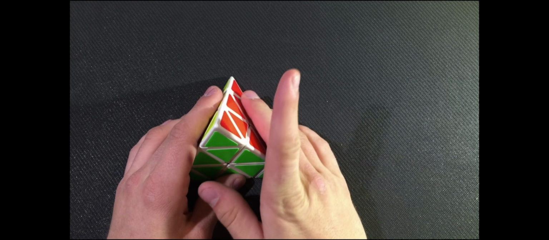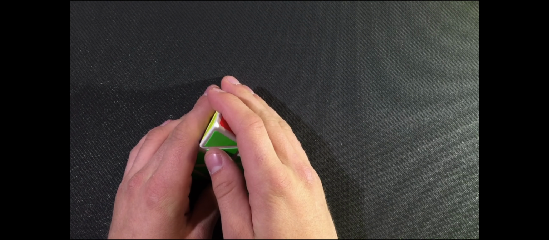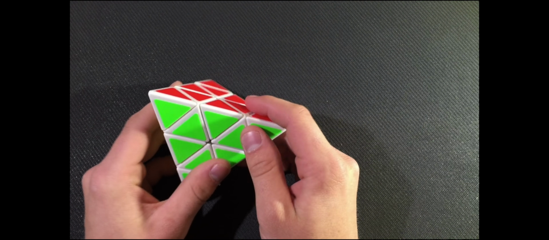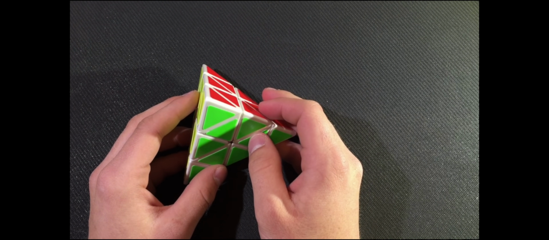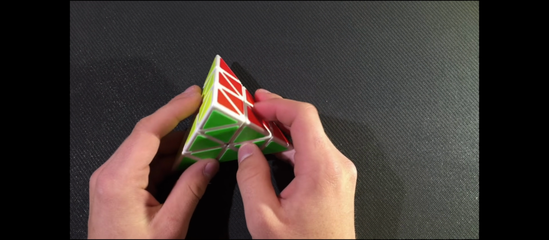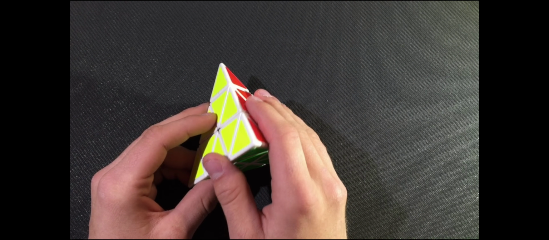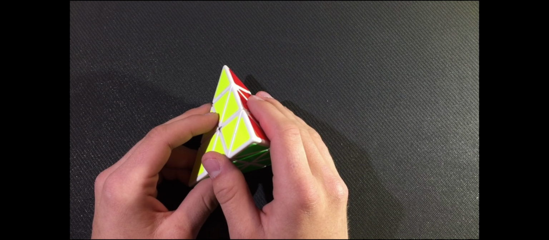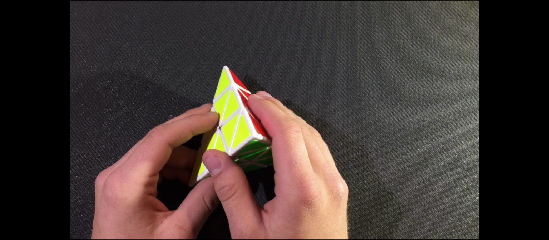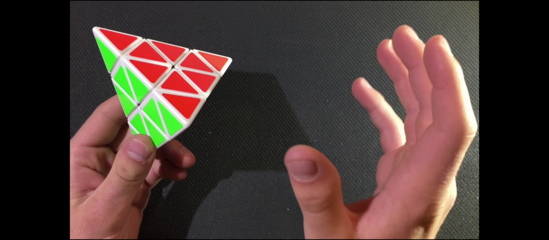Hello guys, it's Tyler here again, and today, if you're watching this video, you probably want to know how to solve the Pyraminx. Not only do you want to solve the Pyraminx, but you want to solve it a little bit faster than the layer by layer method. And this method is called the keyhole. It is the keyhole method, and that will become clear why it's called that when we're doing it, because there's a keyhole.